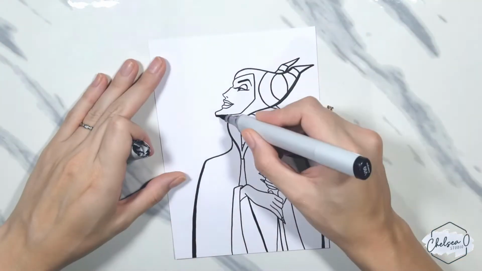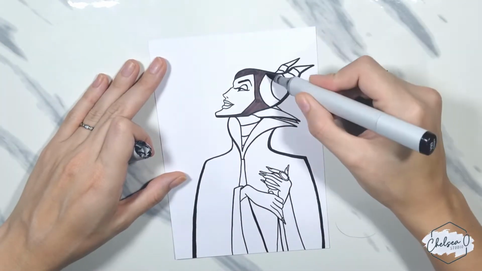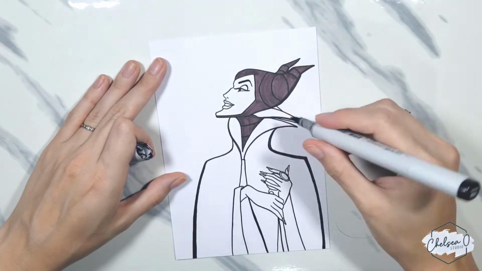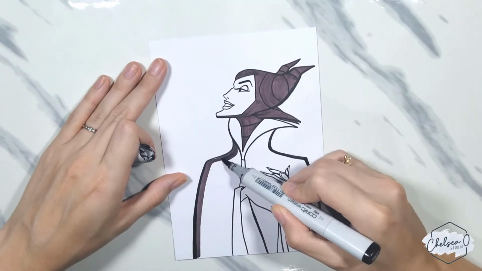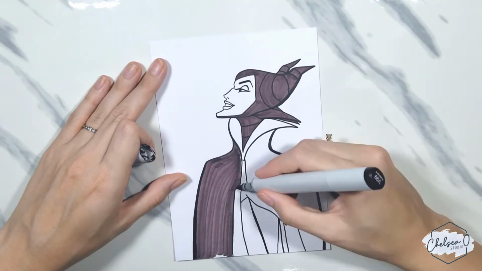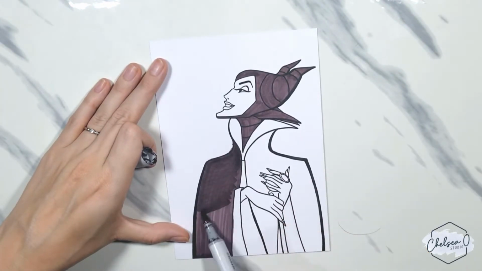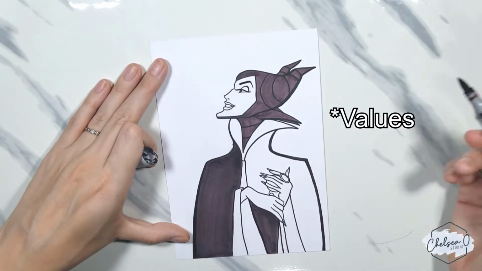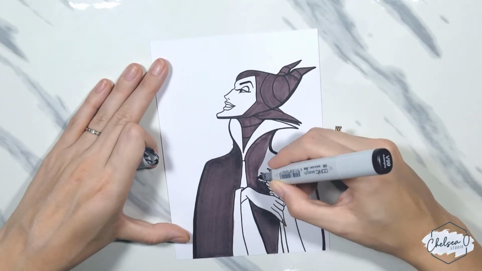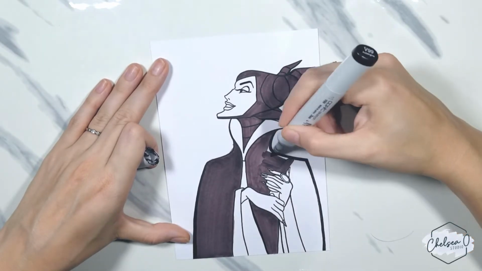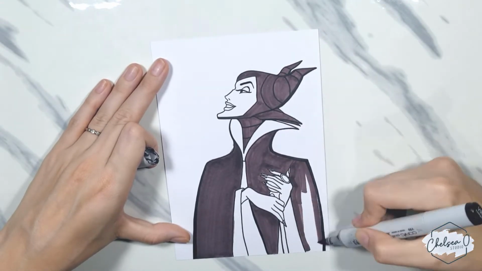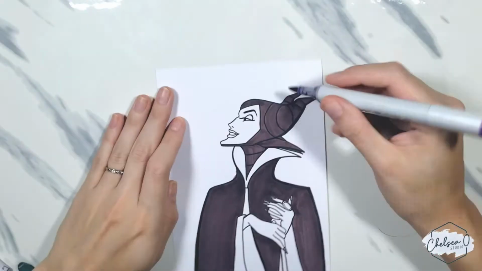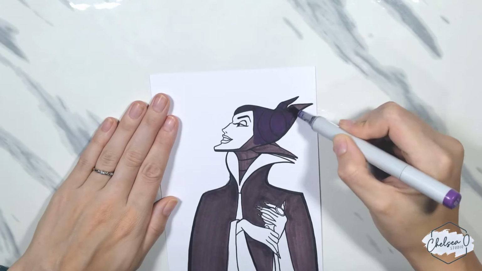But I realized very quickly that Maleficent is a pretty flat character that doesn't have a lot of range of value. So I chose to take this time to show you guys instead that you can still get something really cool even if you don't use all of the hues. Ideally, you really should, but there are obviously tons of art styles out there, and there's really cool ways that you can use complementary colors even in a simplistic art style like cartooning.